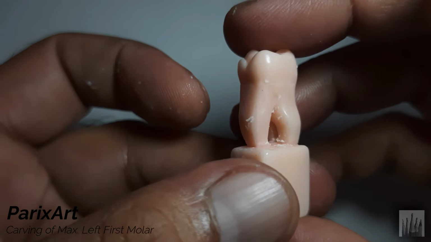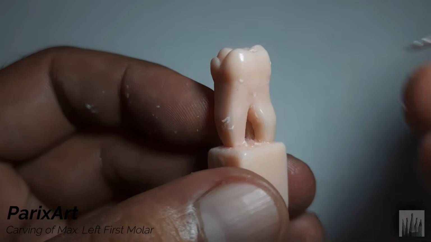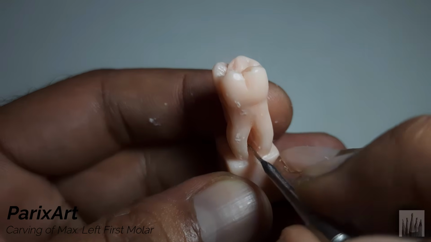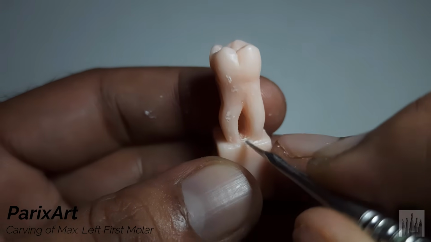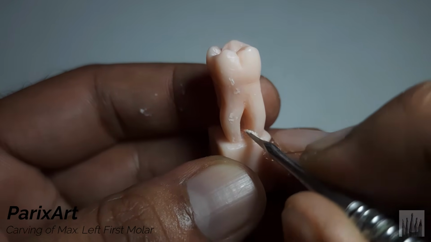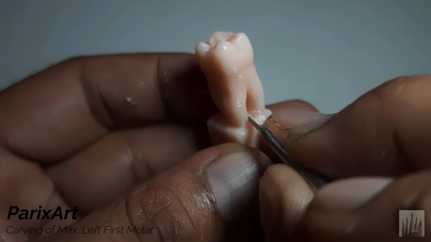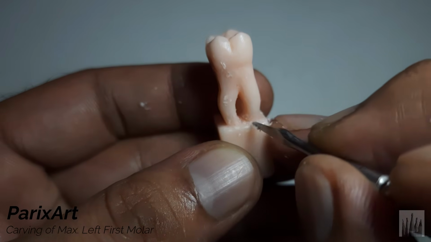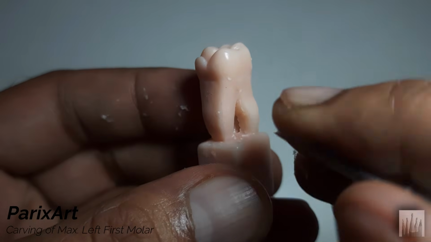See now, also here. From buccal we need to clear between the root at base, carving the inner side close to the base if possible.